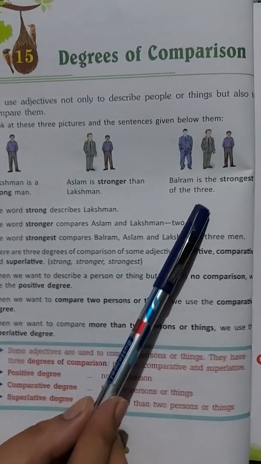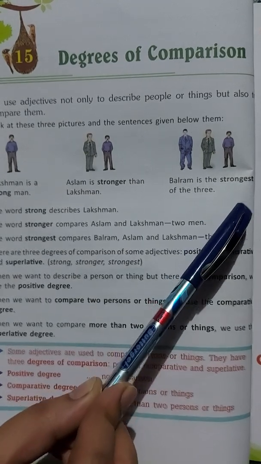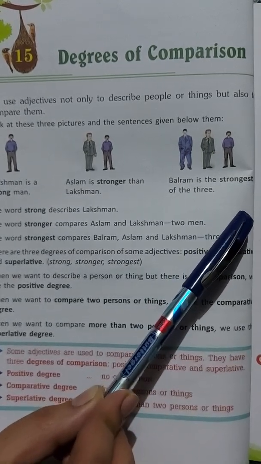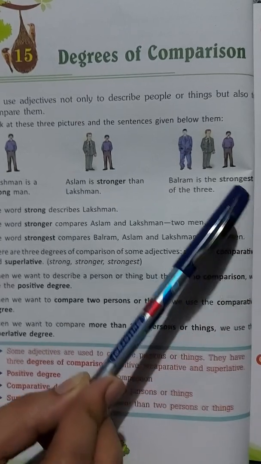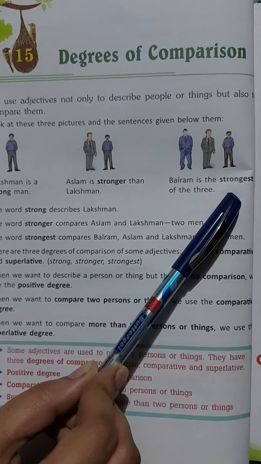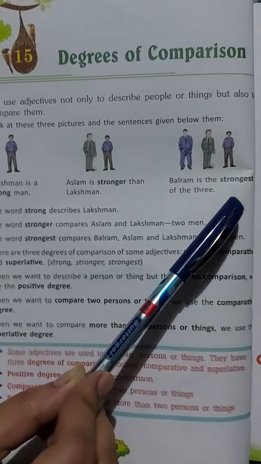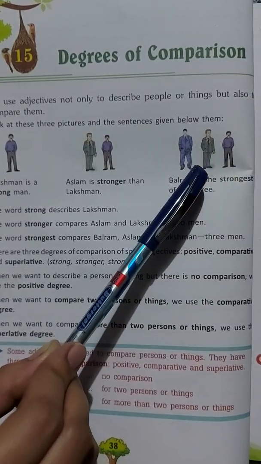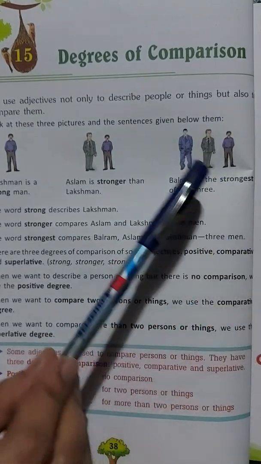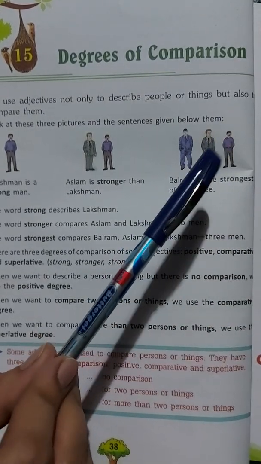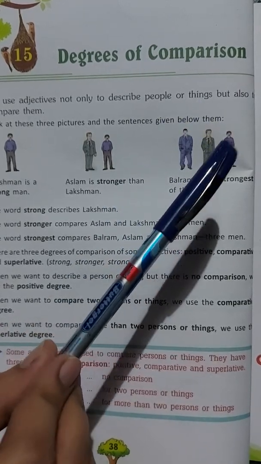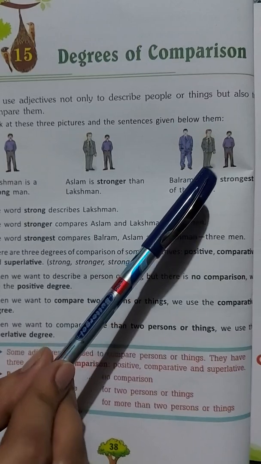Now children, when I say Balram is the strongest of the three, here strongest is another form of the adjective strong, right? So it is called the superlative degree of adjective. It compares three or more persons or things. So children, whenever we have more than two, we use the superlative degree of adjective. Okay?